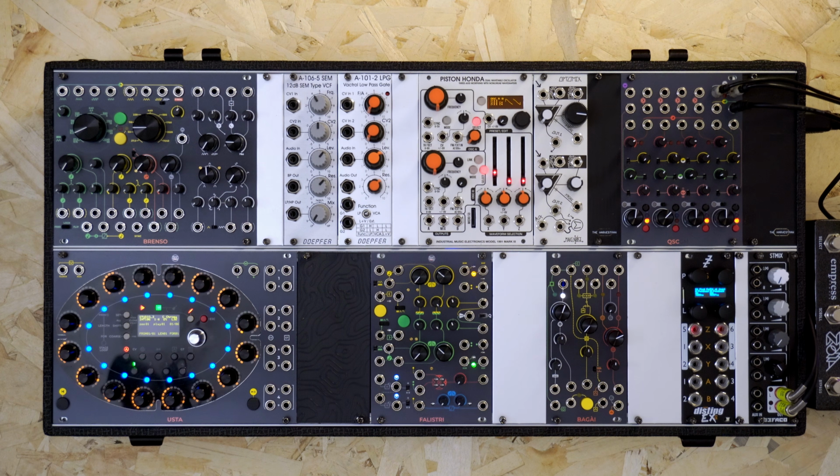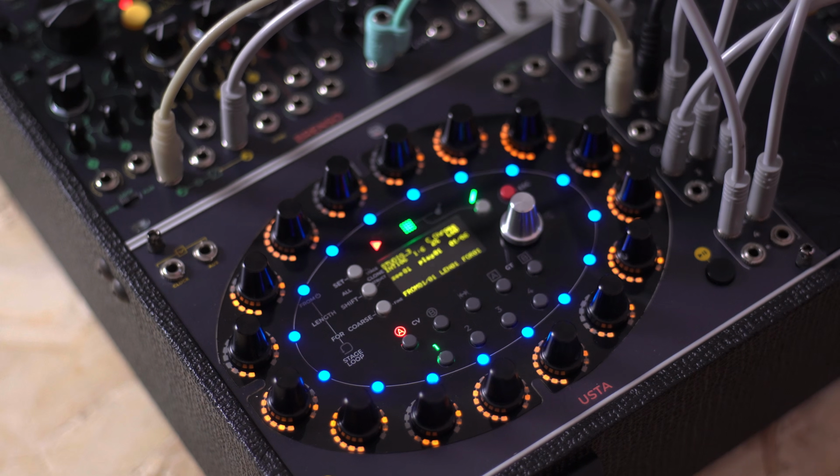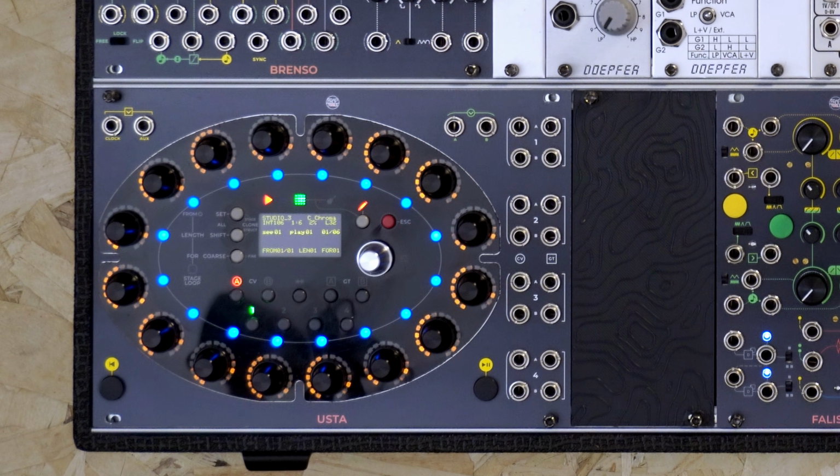Let's start with the modular completely unpatched so we can go through each connection in detail. For this track, Usta has been extremely useful, especially because changing patterns is quick and very performance-friendly. For example, track number 1 is initially set up to play patterns from 1 to 6. In the central section of the piece, I changed the end pattern value to 11.